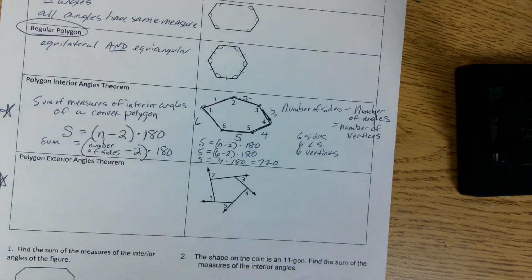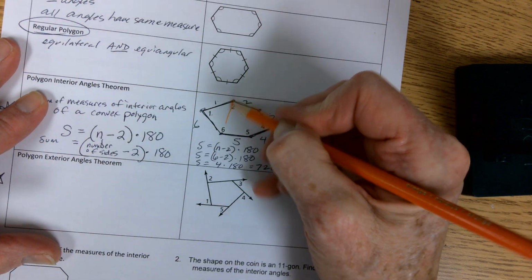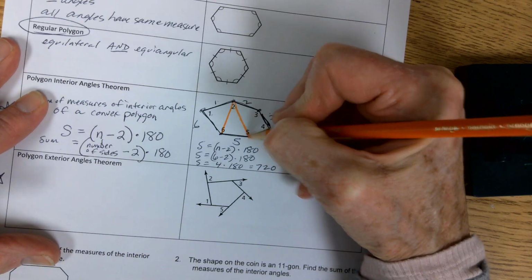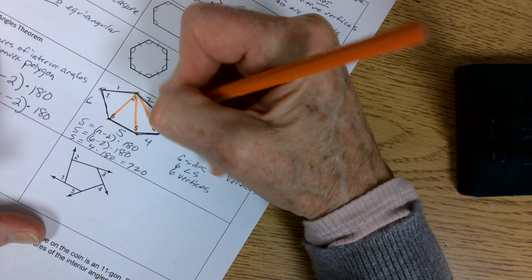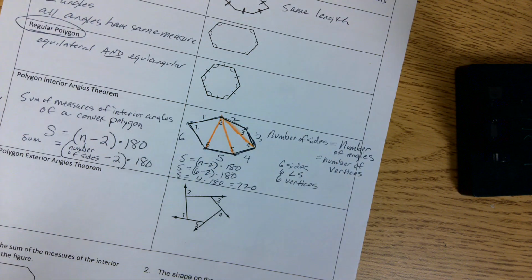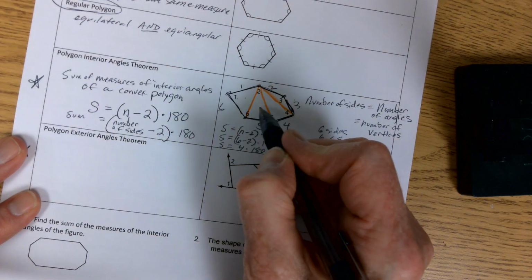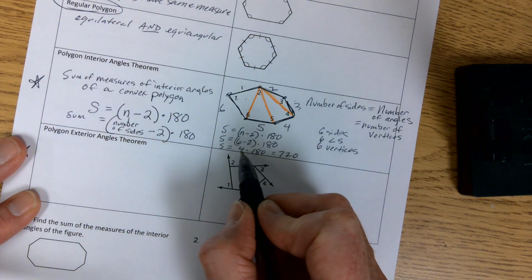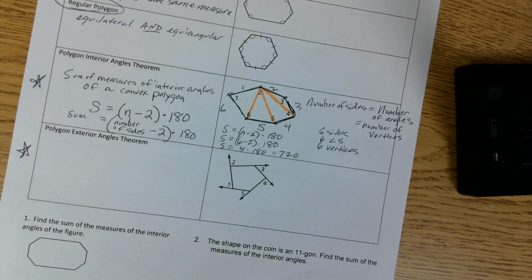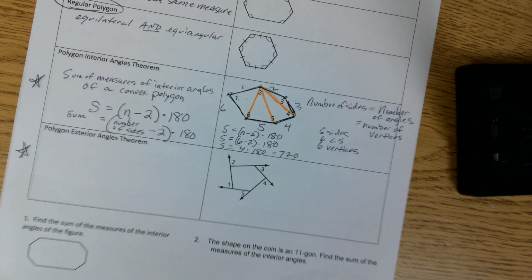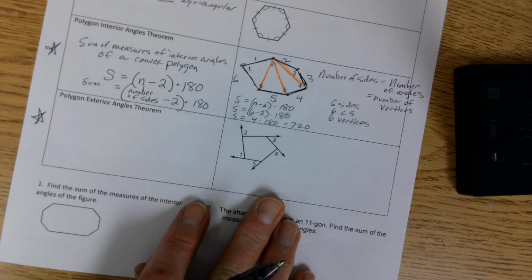Okay? And the reason why, again, would be if I picked one vertex, doesn't matter which one I pick, I draw in all the diagonals from that one vertex. You only do it one time. The idea is to split the polygon into triangles, and I've got 1, 2, 3, 4 triangles times 180, 720. I will do some other kind of practice with that problem, but right now that's all we need.